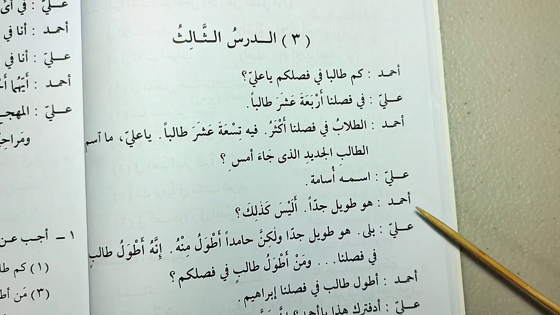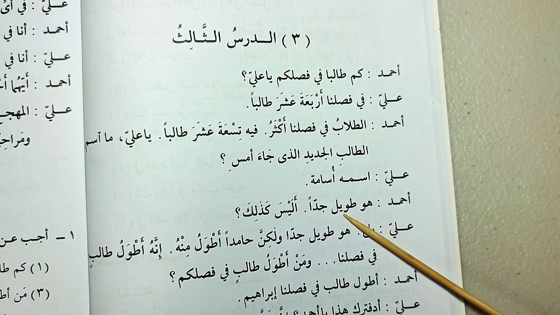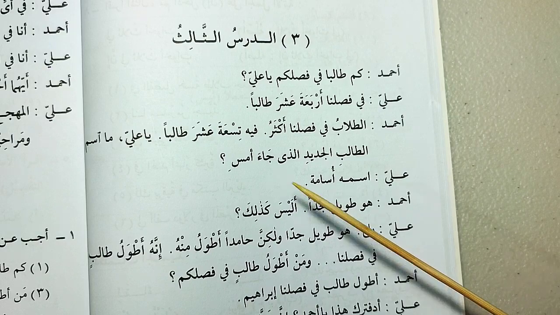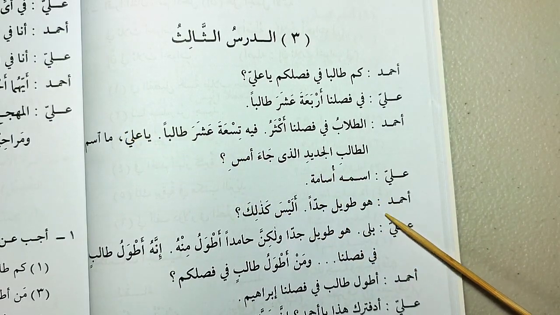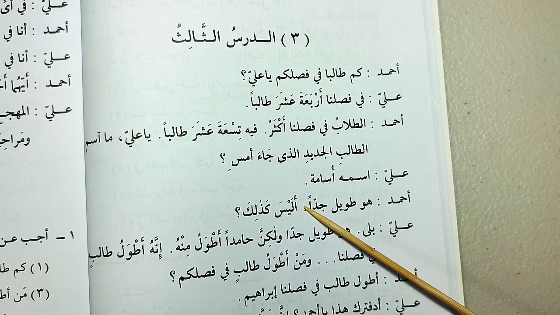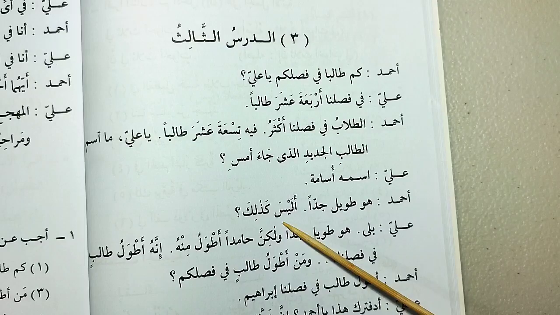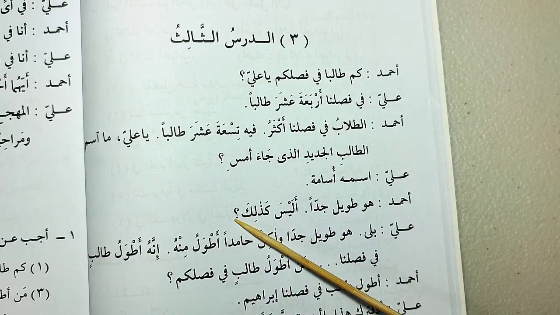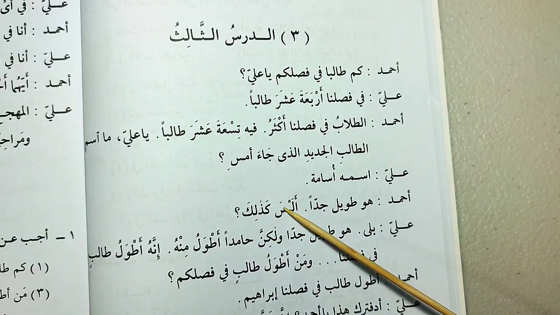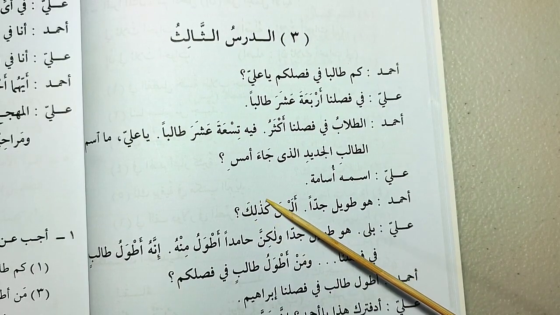Ismu Usamatu. Ahmed, huwa tawilun jidda. So they're talking about the new student who came yesterday. His name is Usama. Ahmed says, huwa tawilun jidda. He is very tall. أليس كذلك? Is that not so? Isn't that the case? Okay, this is also something new that's going to come in this lesson.